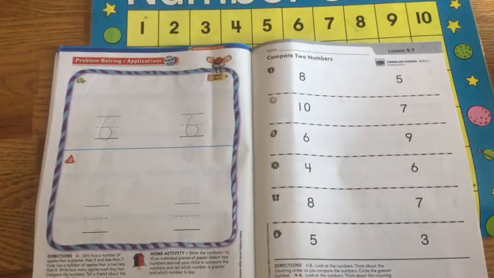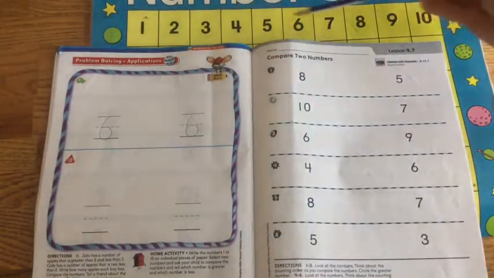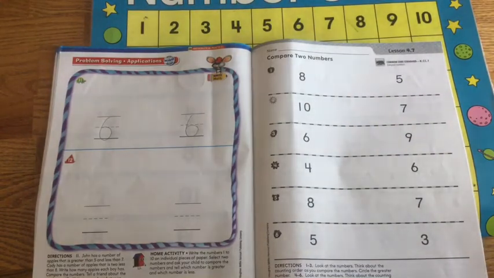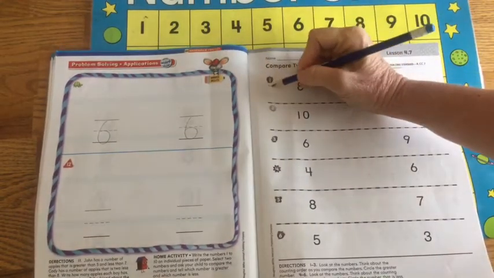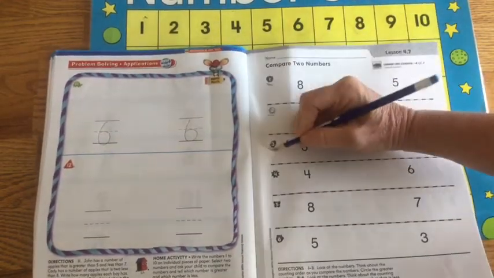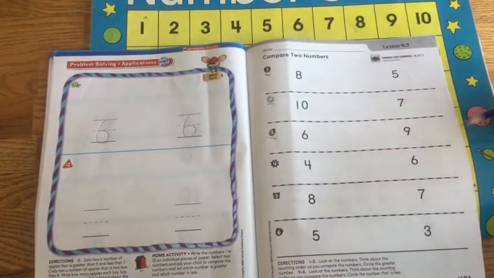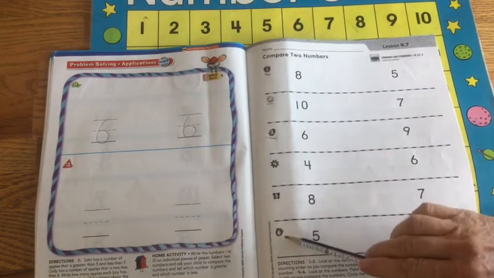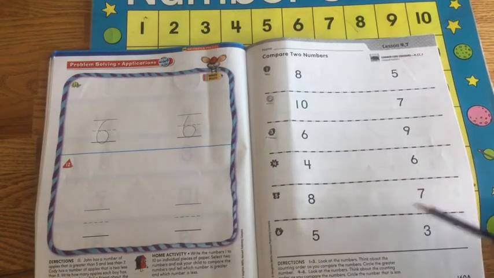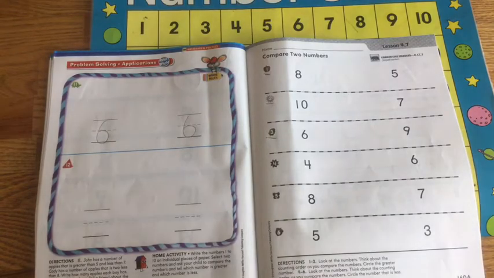Look at the numbers. Think about counting orders as you compare the numbers. Circle the greater number. So in 1, 2, and 3, you circle the number that is greater. But in 4, 5, and 6, you're going to compare the numbers and circle a number that is less.